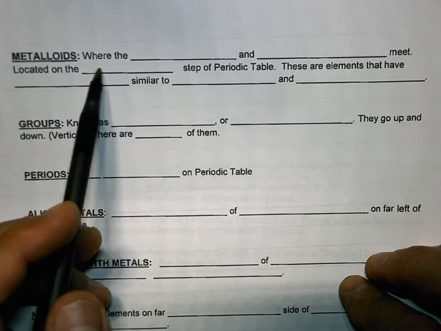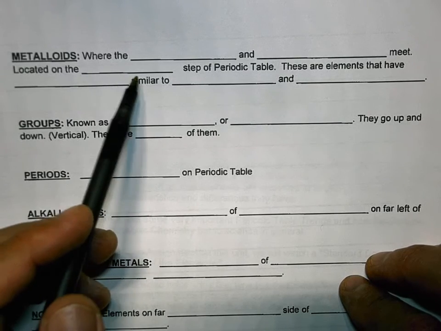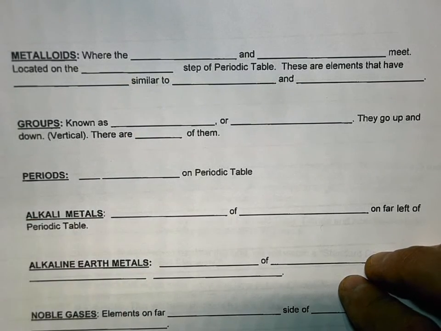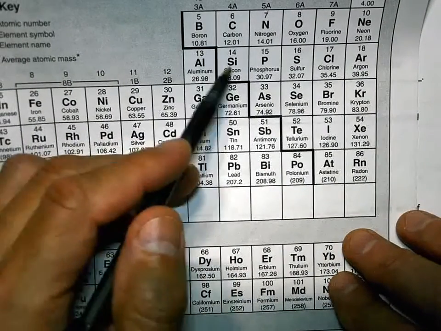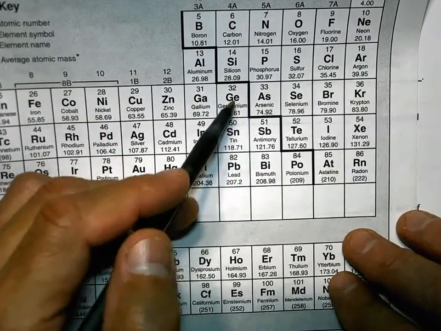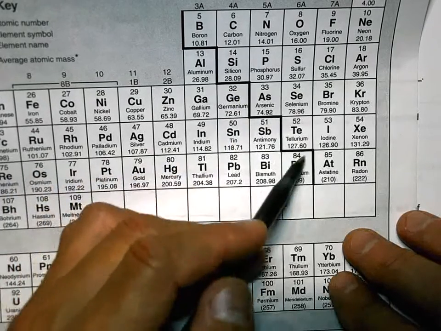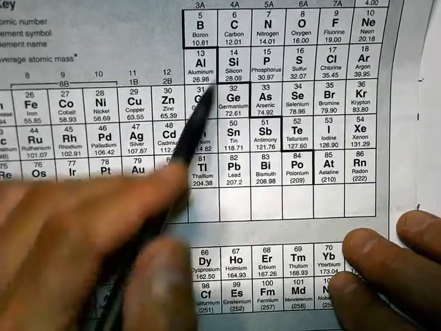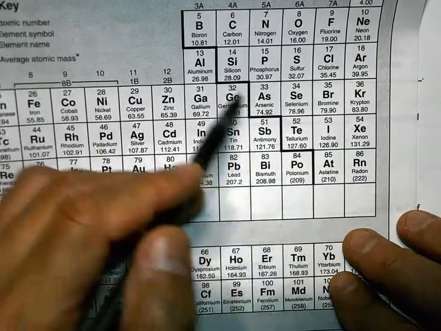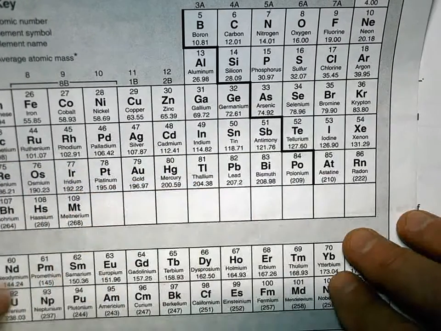Okay, this word, guys, is stair, like going up the stairs. I want to show you, here's the stair step of the periodic table. So these elements that go right along the stair step, these are metalloids. Remember, these are nonmetals, these are all metals, and the ones right along the stair step are metalloids, as you saw in the video.